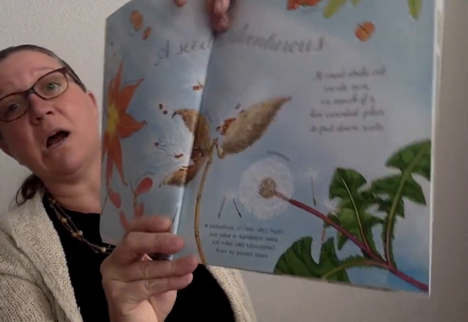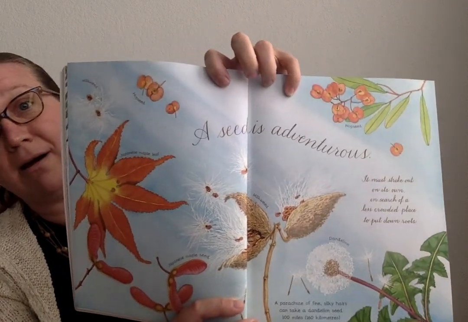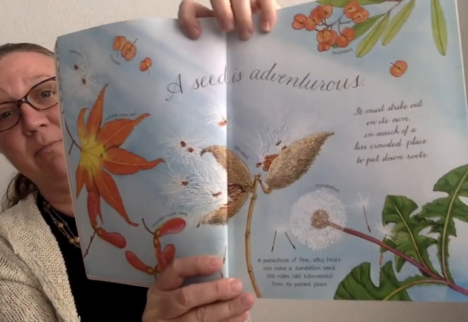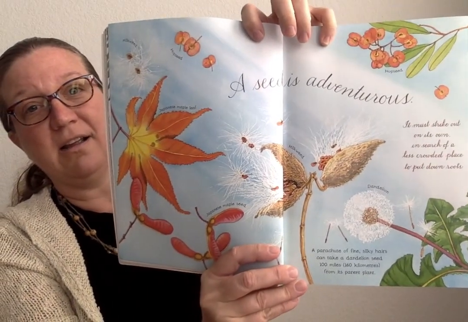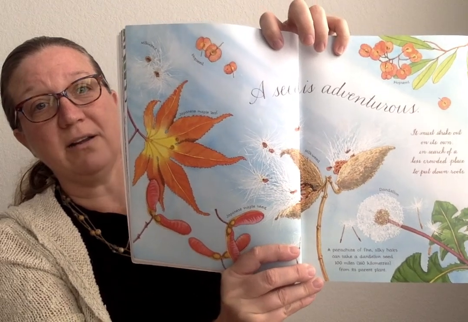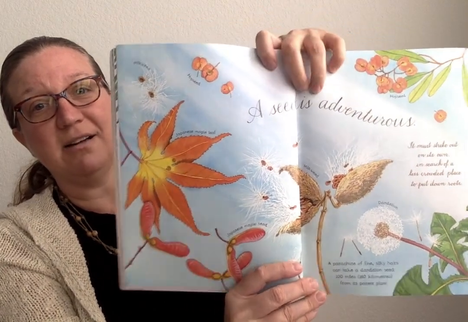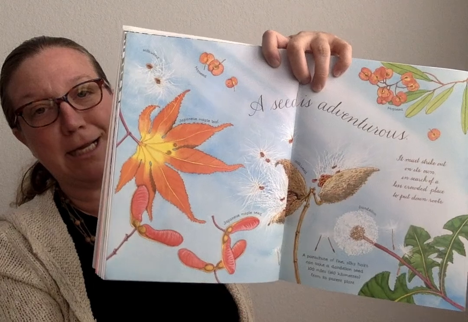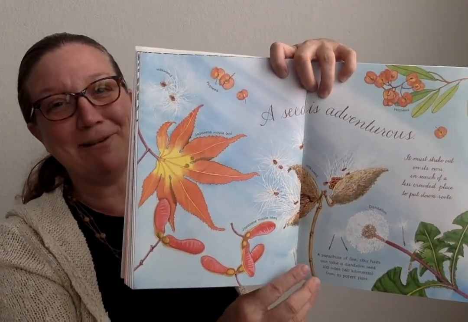A parachute of fine silky hairs can take a dandelion seed 100 miles from its parent plant. So that's how all of those dandelions got in my yard. They might have come from 100 miles away. They can float on the wind. Look at all those different kinds of seeds. Oh, there's that helicopter seed again from the Japanese maple.